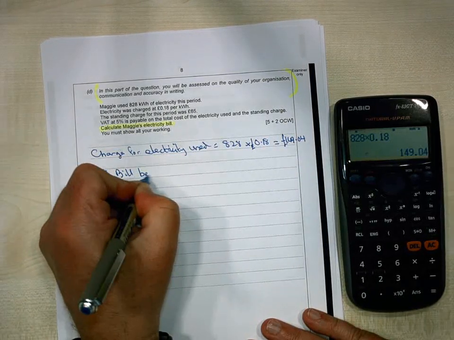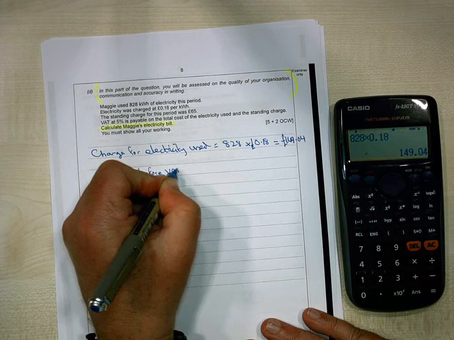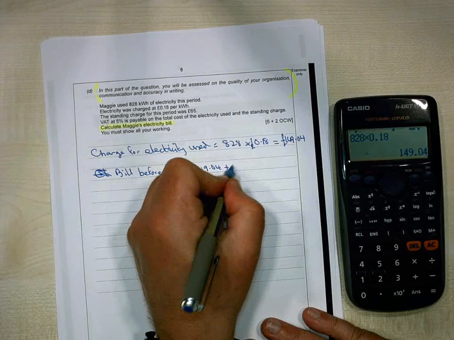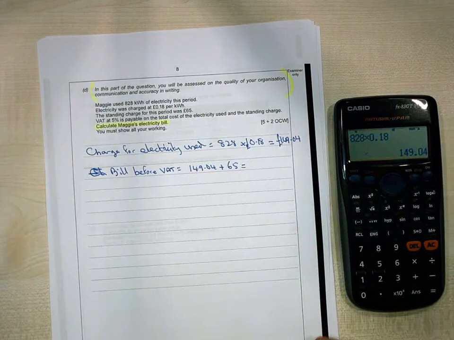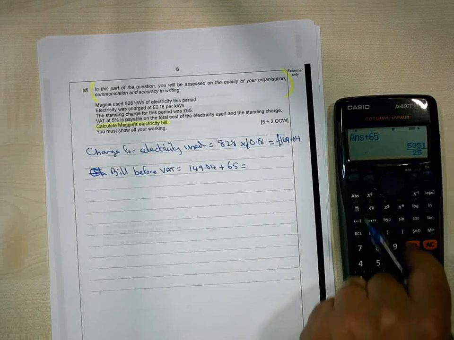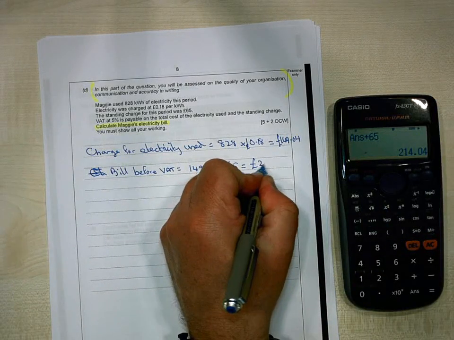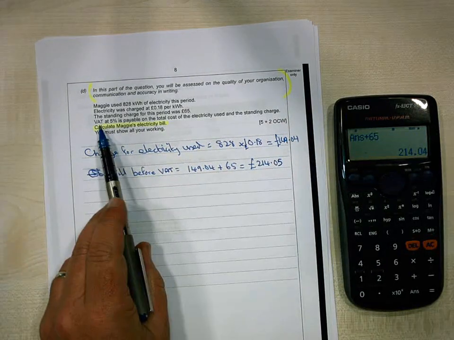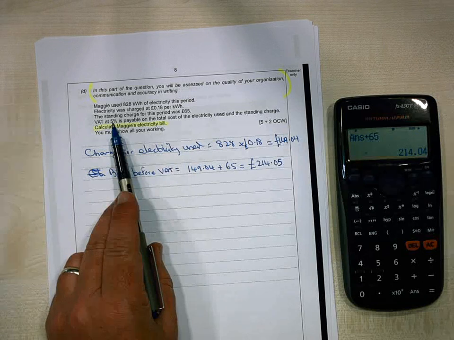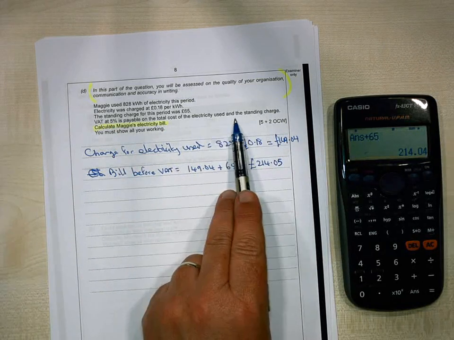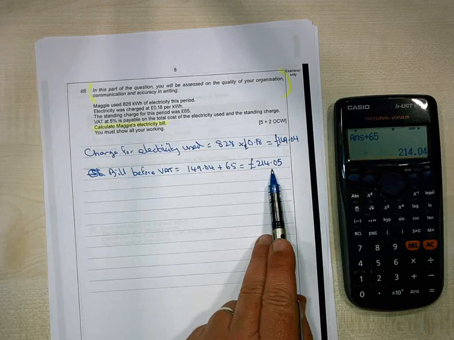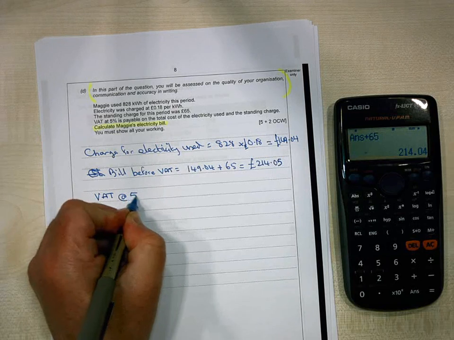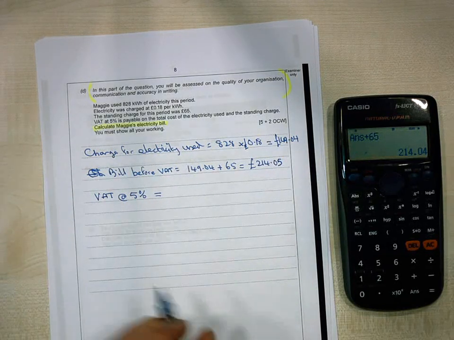So her bill before VAT will be the 149.04 plus the £65 standing charge. Then we've got to deal with VAT. Now VAT is charged at 5% on the total cost of the electricity and the standing charge. So we've got to find 5% of that total. So VAT at 5%.